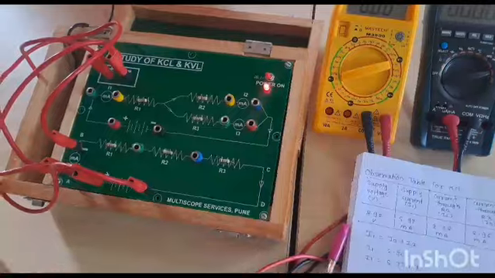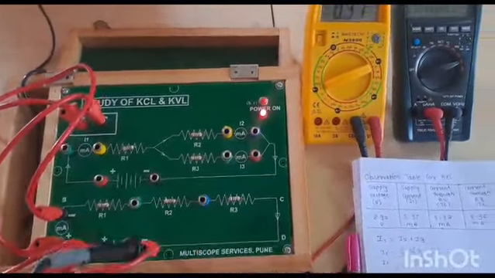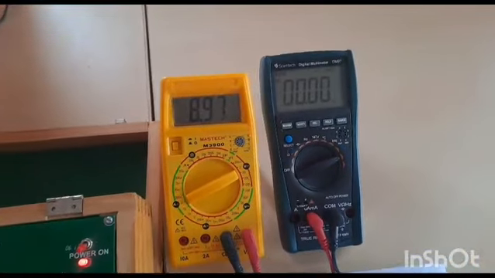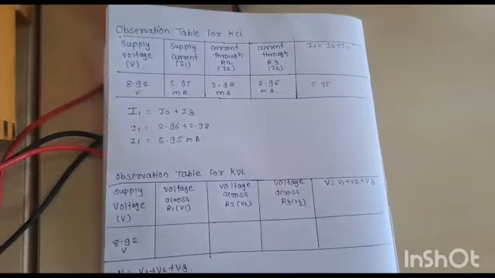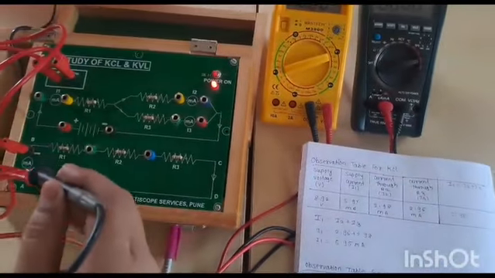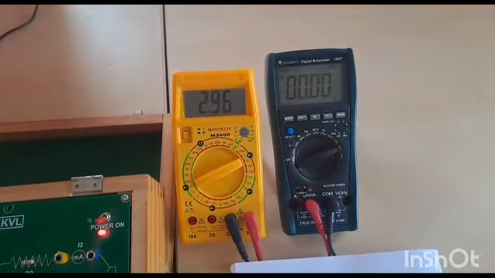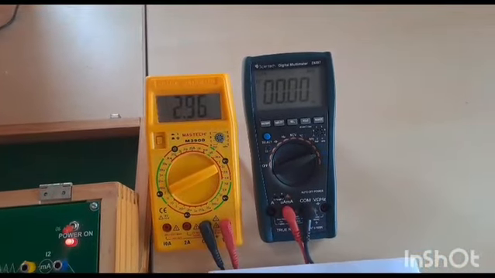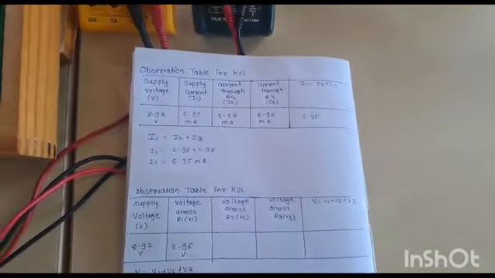First of all, we measured the supply voltage. The supply voltage is 8.92 volt. Now we measure the voltage across R1. The voltage drop across R1 is 2.96 volt.